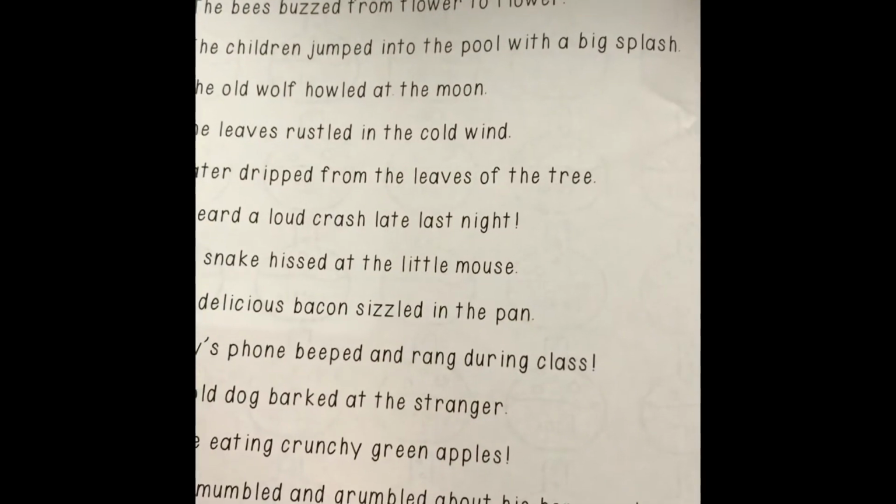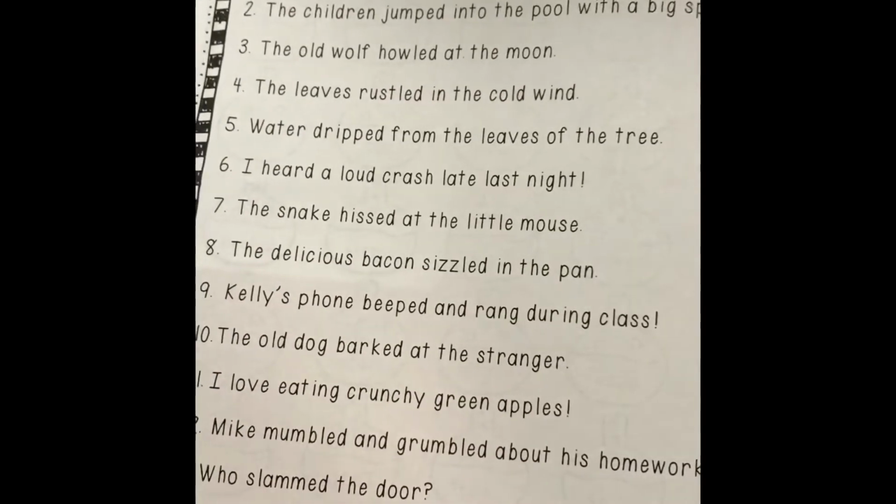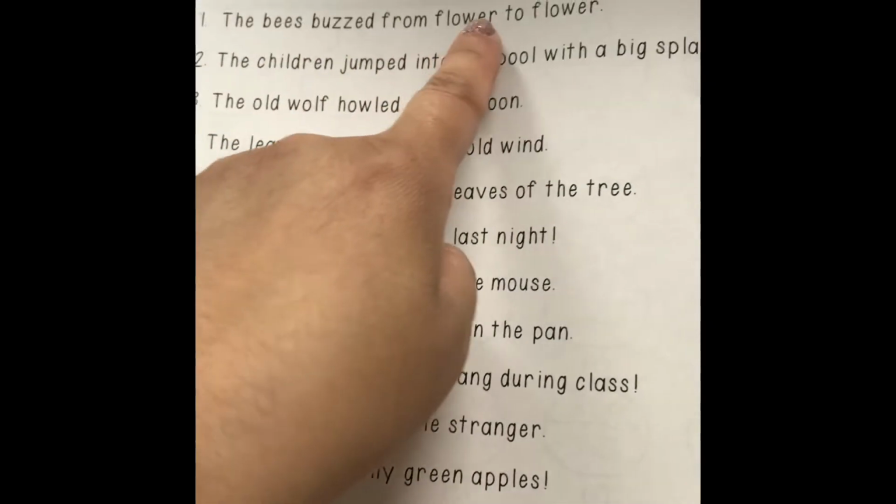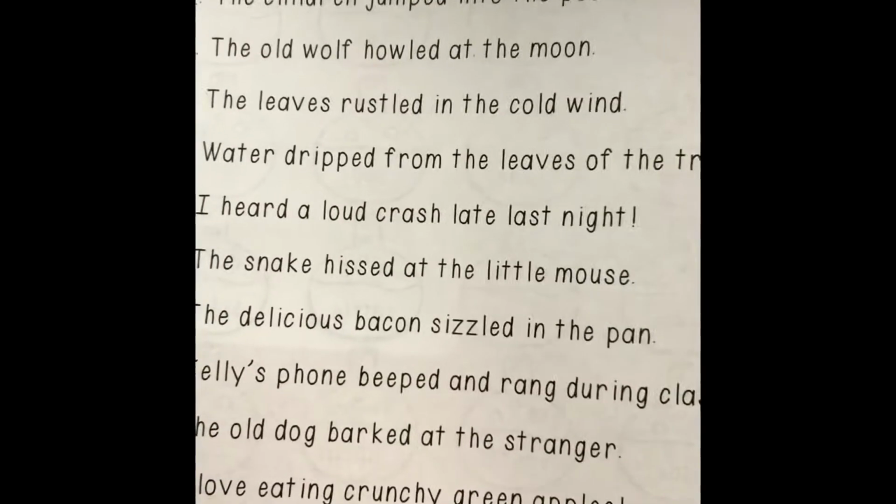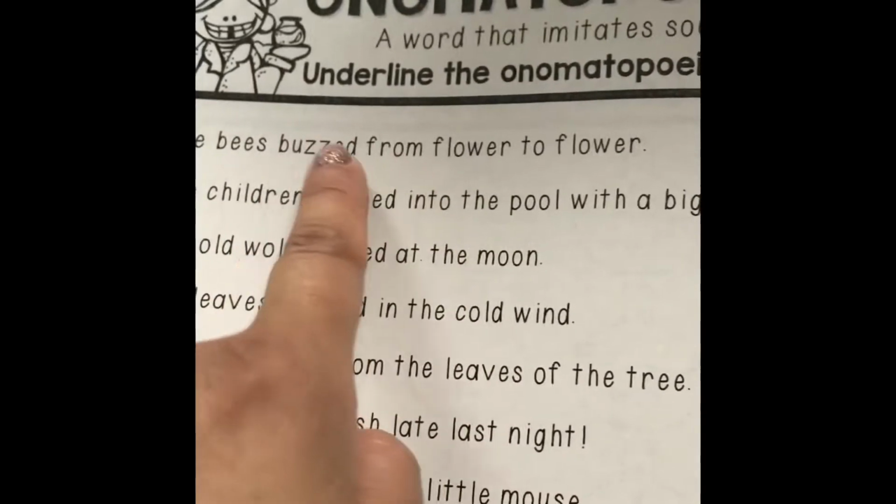Again, you have a backside of an onomatopoeia paper, a word that imitates sound. Underline the onomatopoeias in color. So the bees buzz from flower to flower. What's my sound in there? I would say buzz. So then I'm going to underline it with a color. I'm going to do the same thing for that side. Just focusing on onomatopoeias right now.